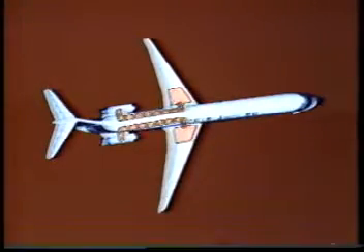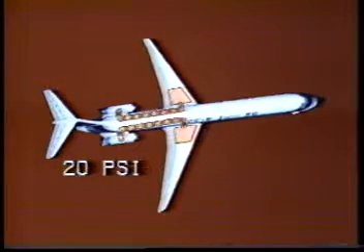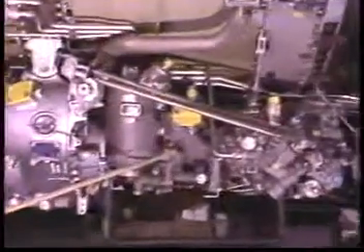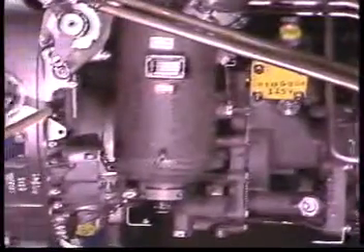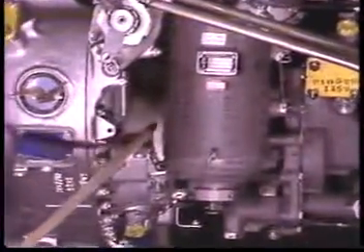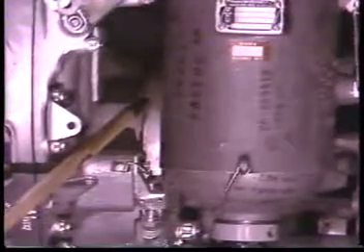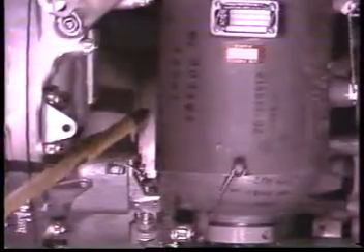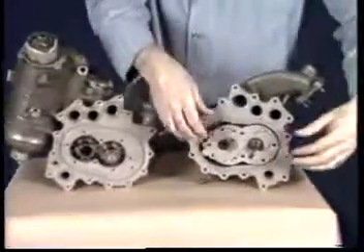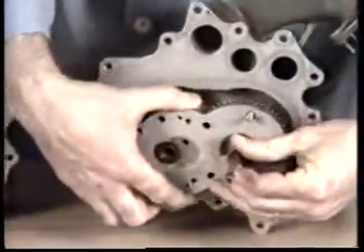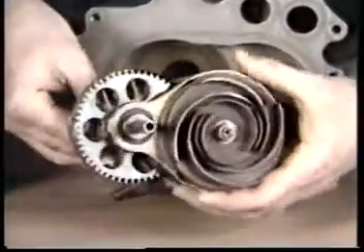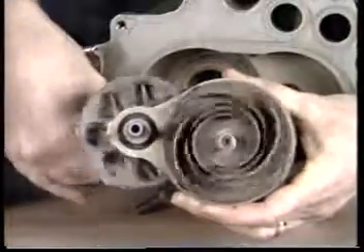The aircraft fuel system is designed to supply fuel at approximately 20 psi to the engine fuel pump. This pump is mounted on the front of the accessory drive gearbox with a quick disconnect coupling. The fuel pump is a two-stage pump. The first stage is a centrifugal boost stage, which provides an initial fuel pressure rise.